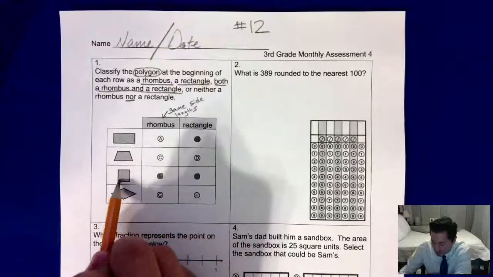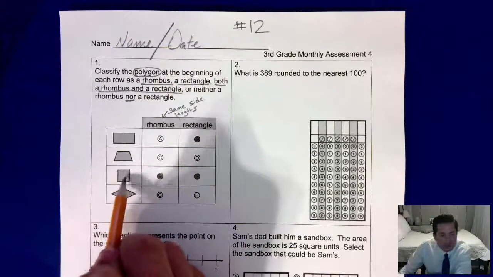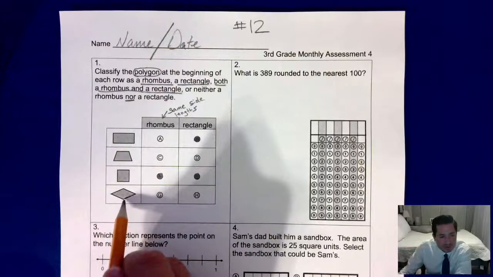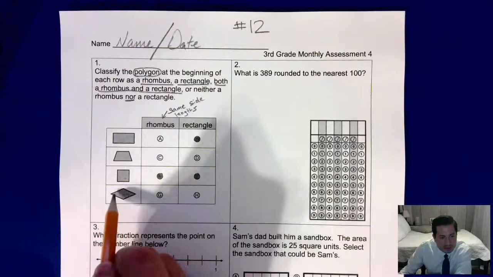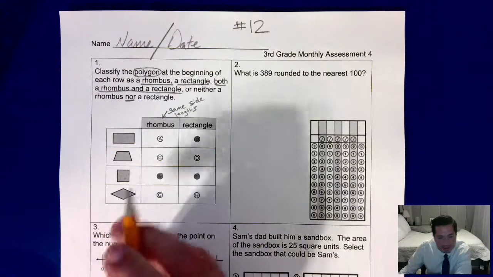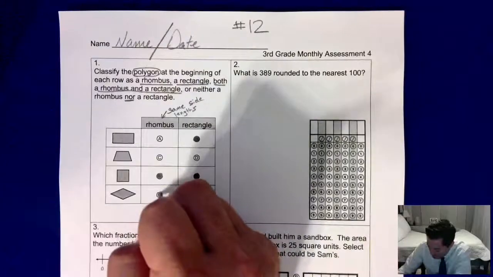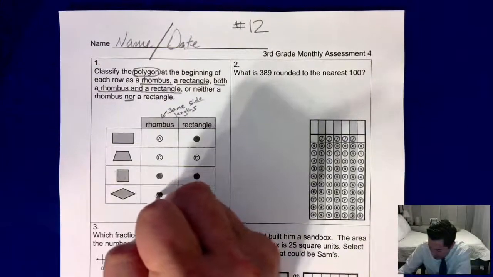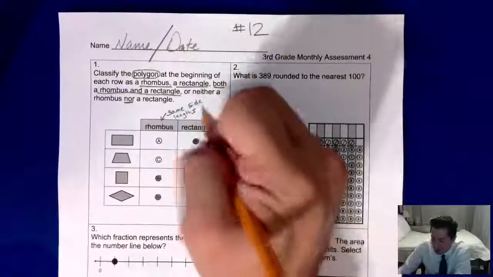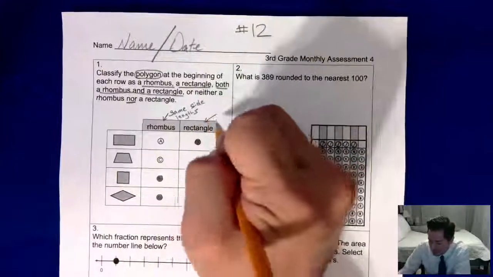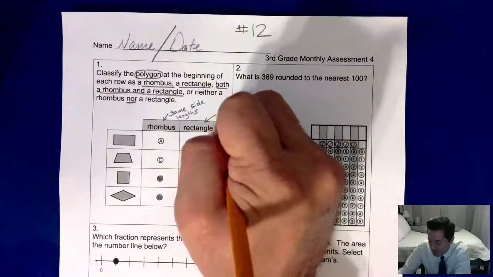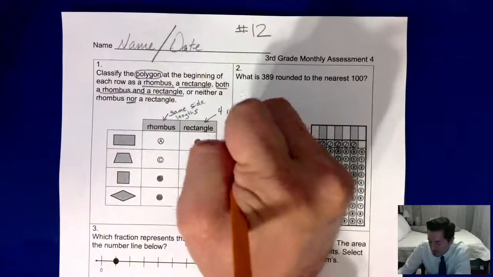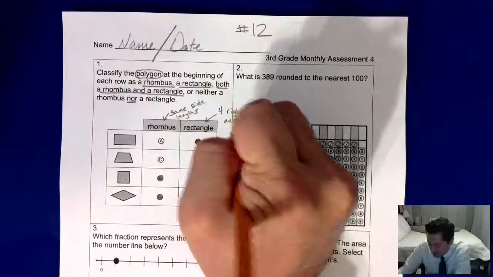This side equals this side, which is this side, and this is a square. Now this one, this side and this side are the same. They're all the same, but it doesn't have right angles, so it's only a rhombus. And a rectangle can have different side lengths, but it has 4 right angles.